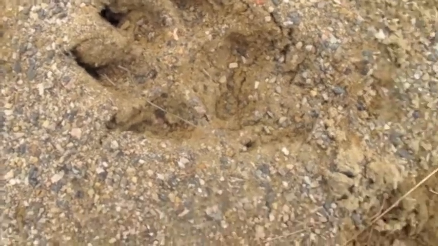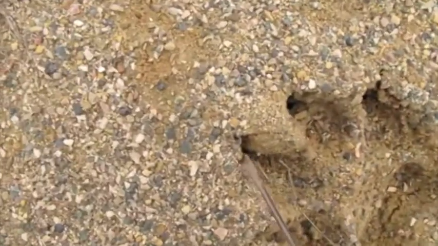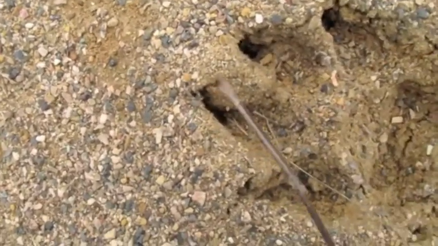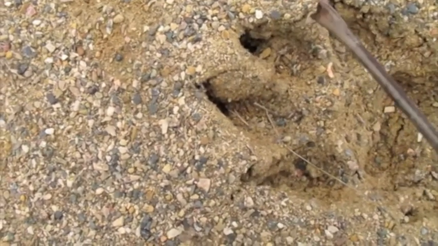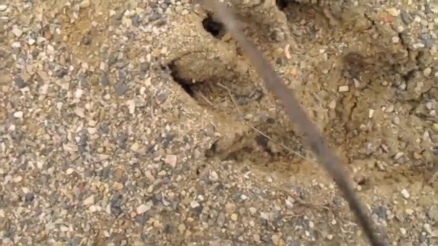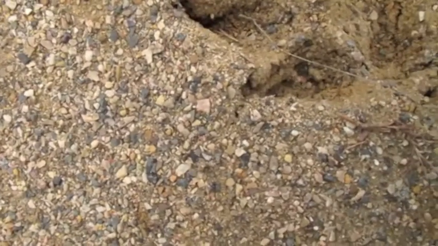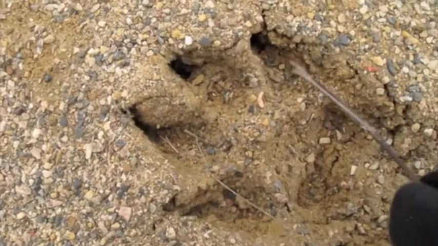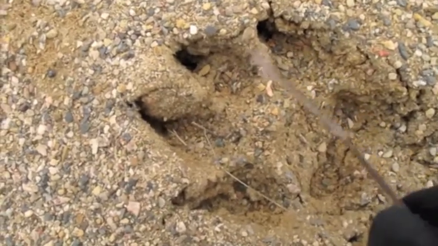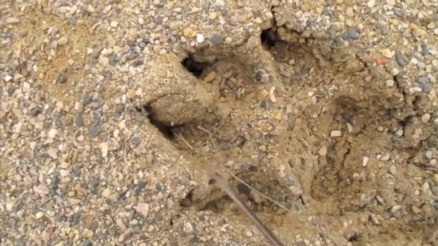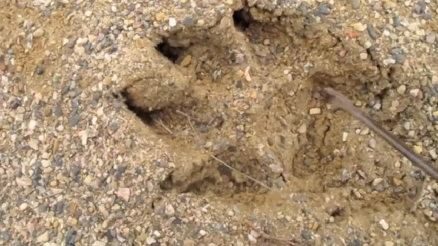And starting from front to back, I can see claw marks here and here and here, and I see them in all of these tracks. I see toe pads, which are right there. I see a metacarpal pad.